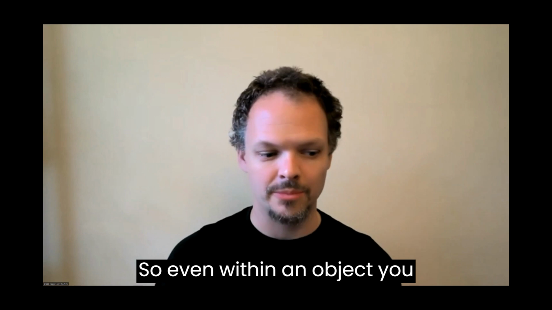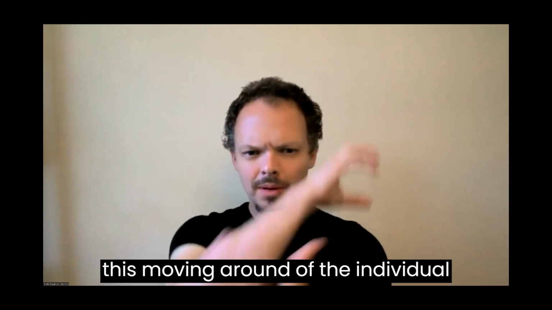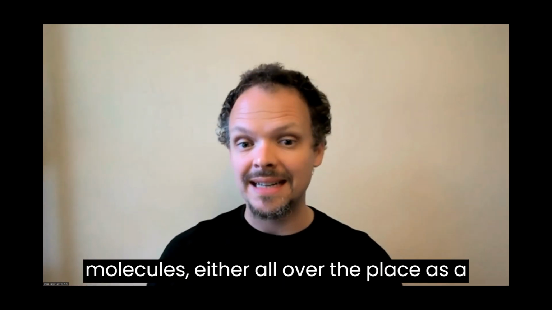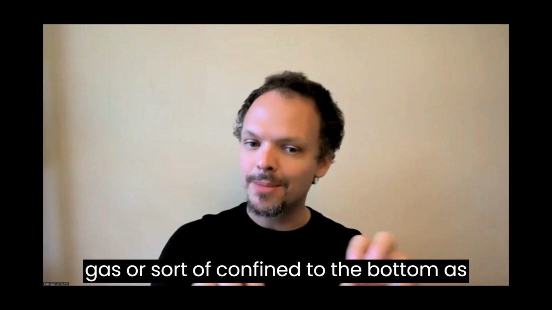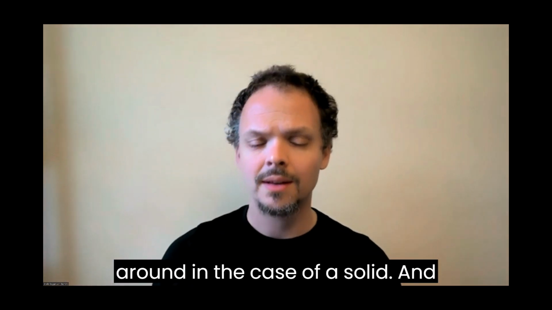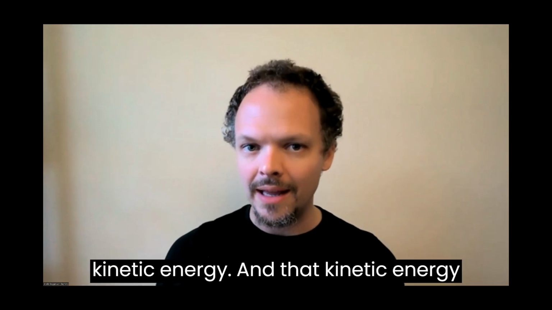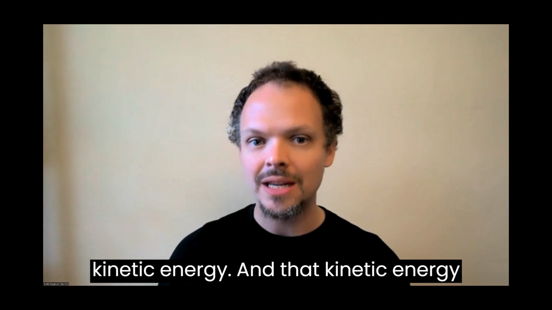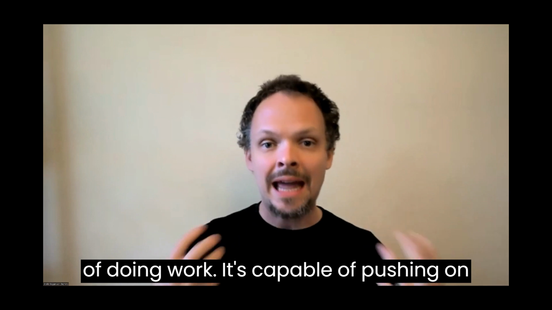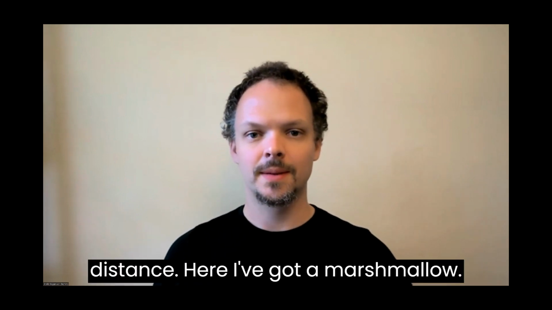So even within an object, you have motion. You have this moving around of the individual molecules, either all over the place as a gas, or sort of confined to the bottom as a liquid, or rigid but vibrating around in the case of a solid. And that motion is still a kinetic energy. And that kinetic energy is still an energy because it's capable of doing work. It's capable of pushing on something for some sort of distance.